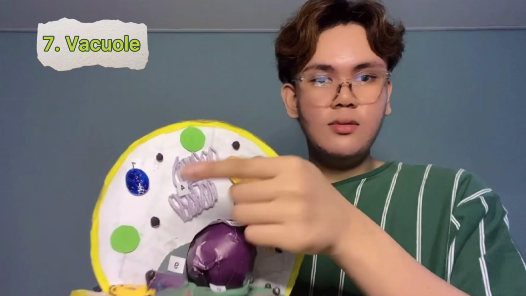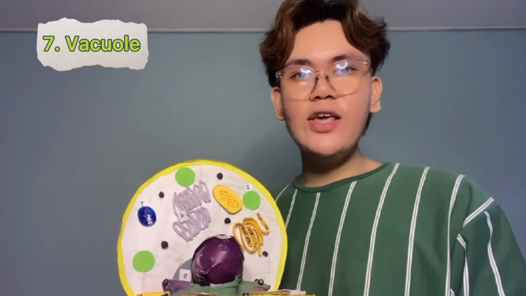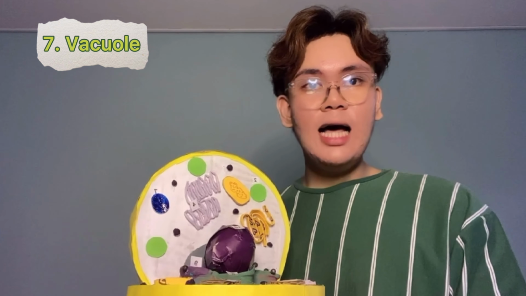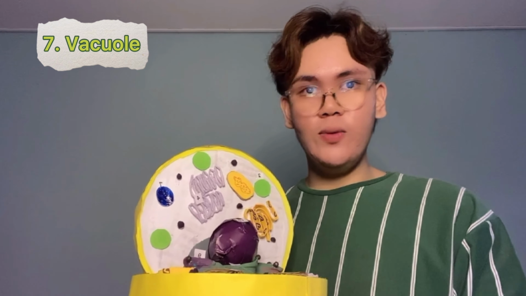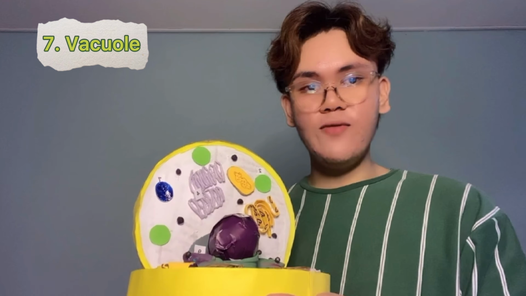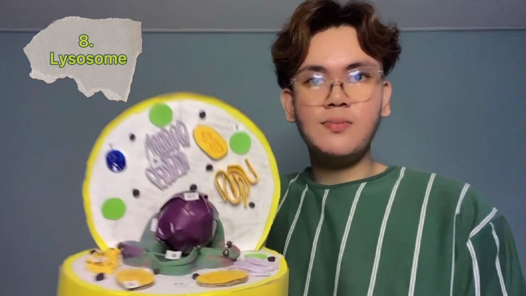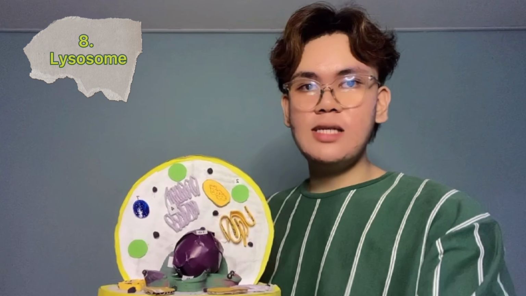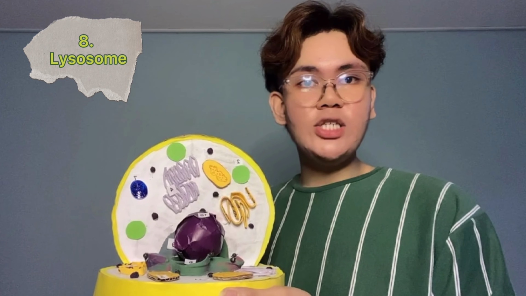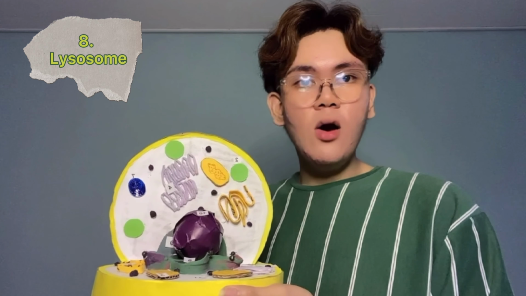Vacuole. A vacuole is a space within a cell that is empty of cytoplasm, lined with a membrane and filled with fluid. They can store food or other nutrients required by a cell to survive. Next is lysosome. A lysosome is a subcellular organelle that is found in nearly all types of eukaryotic cells and is responsible for the digestion of macromolecules, old cell parts, and microorganisms.